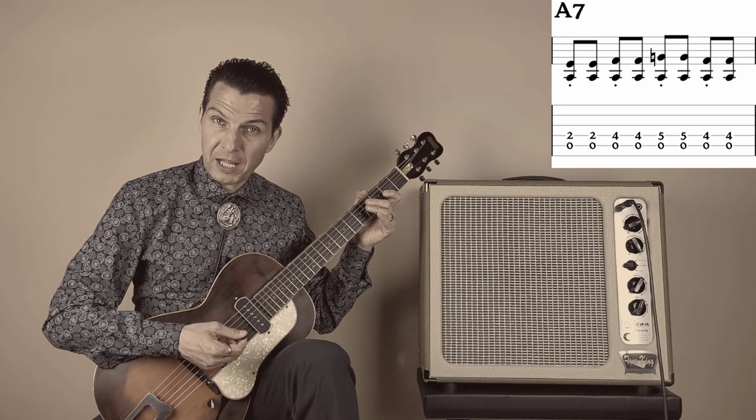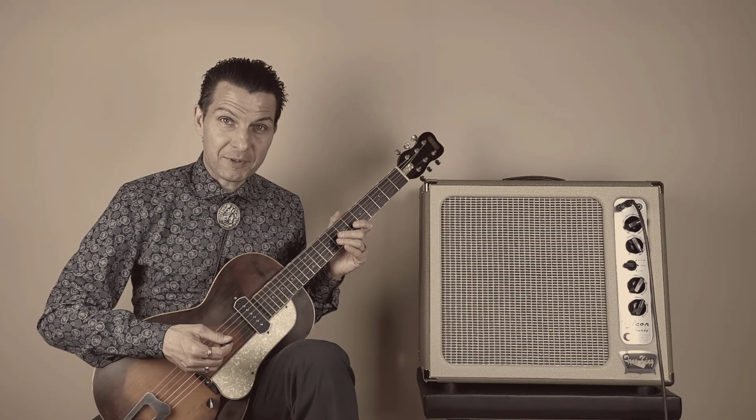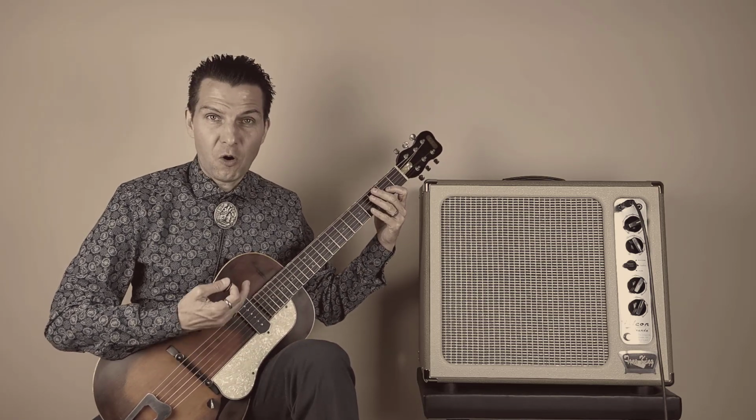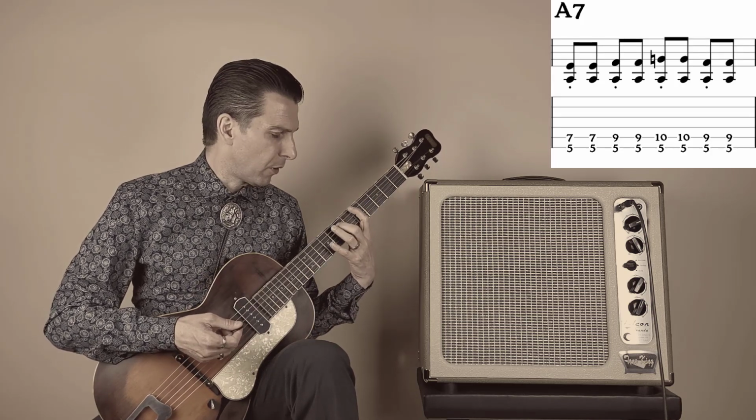And of course you can apply the string stopping or the palm muting or both at the same time. The D and the E are again on the higher and the lower string. And if you want to make that pattern movable, we're up here again.